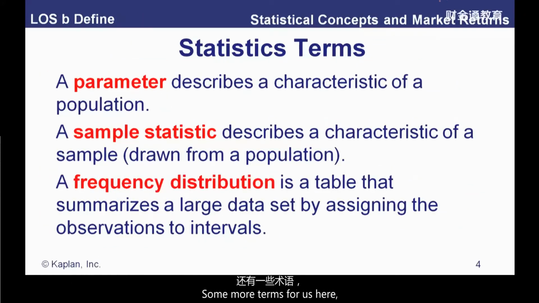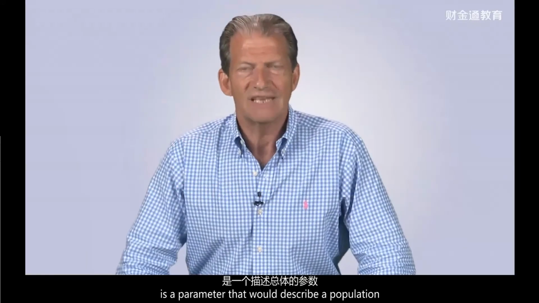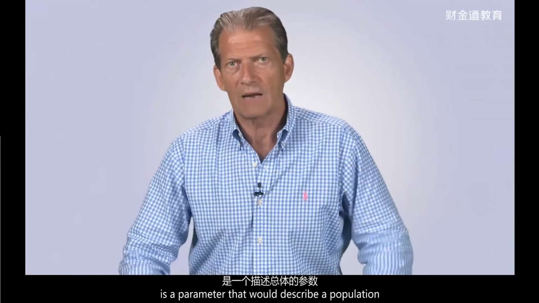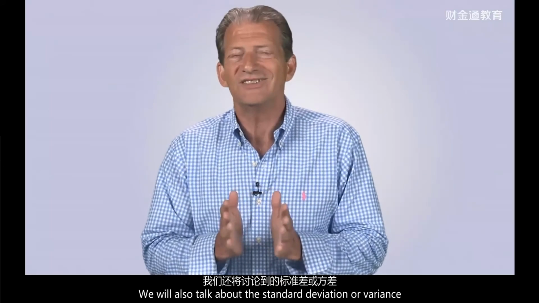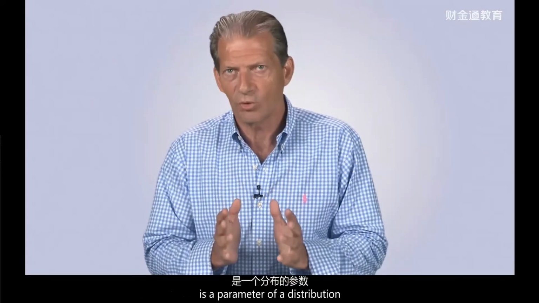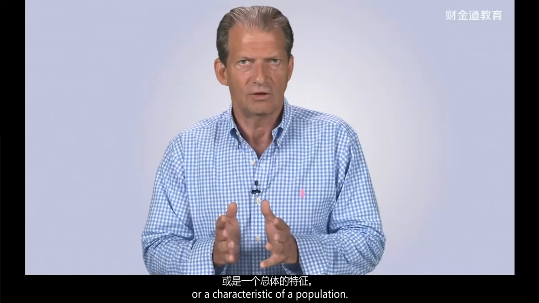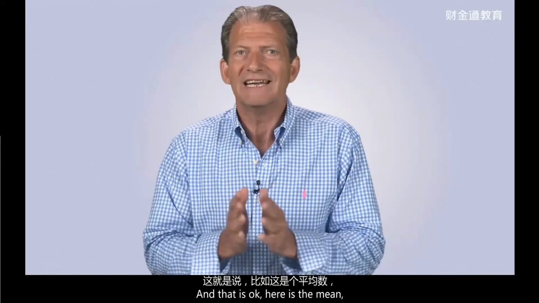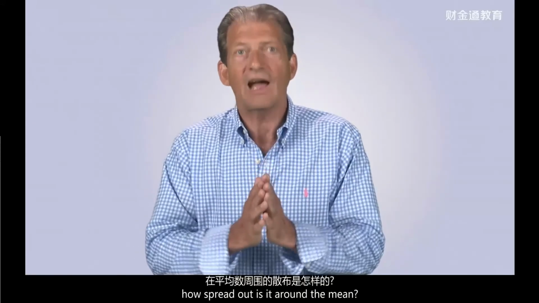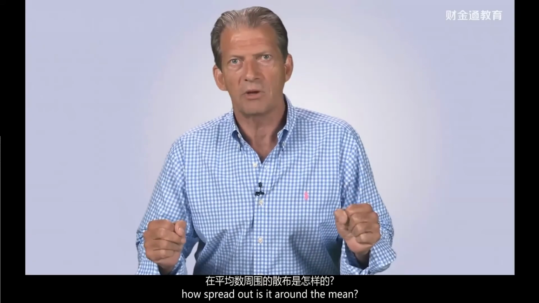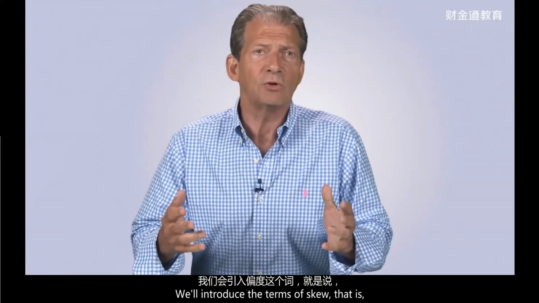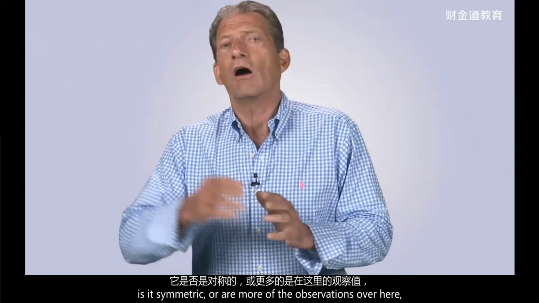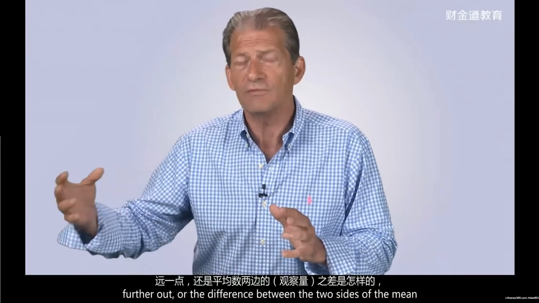Some more terms for us here. A parameter describes the characteristic of a population. So the mean, the average, is a parameter that would describe a population. Where is it centered? We will also talk about the standard deviation, or variance, which is a parameter of a distribution or a characteristic of a population. And that is, okay, here's the mean. How spread out is it around the mean? We'll introduce the term skew. That is, is it symmetric, or are more of the observations over here, further out?